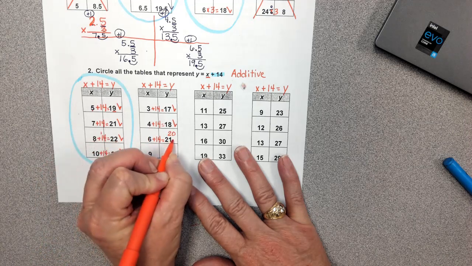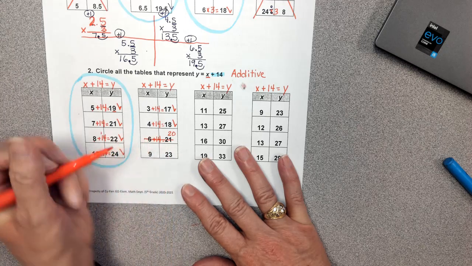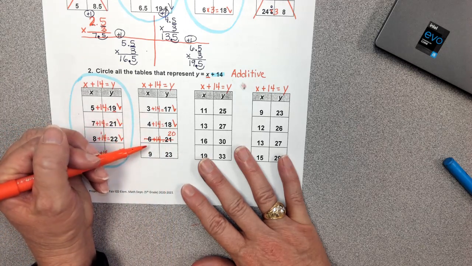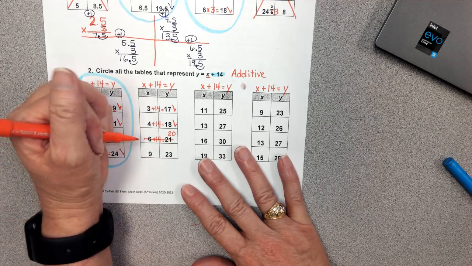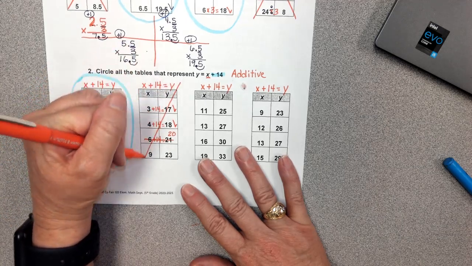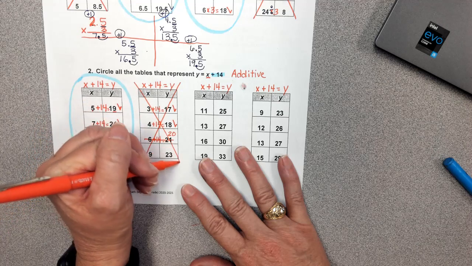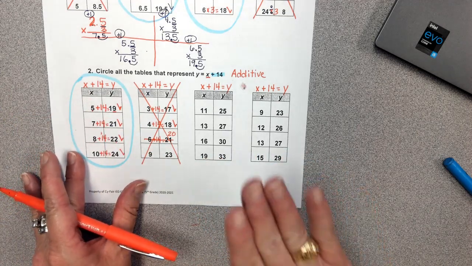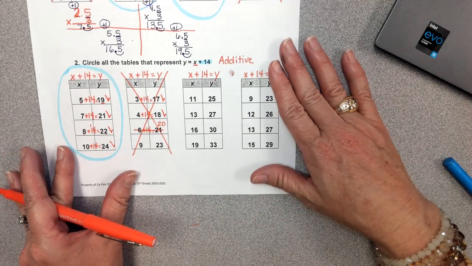So this right here is a great example of where it looks like the information is following the rule, but in fact it does not. So right now I'm going to take my pen and I'm going to cross this one out. We do not want to choose this answer. Let's look at example number 3.